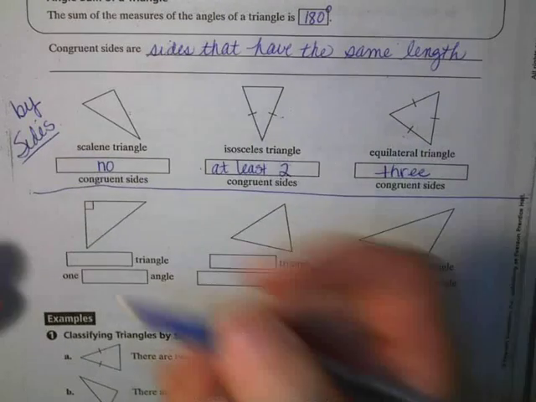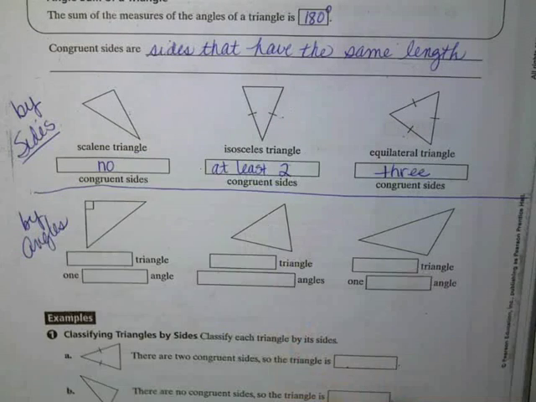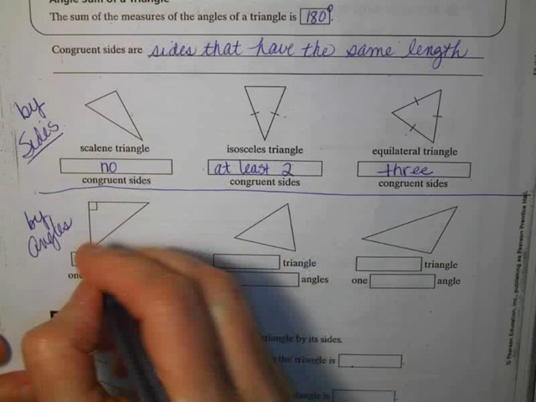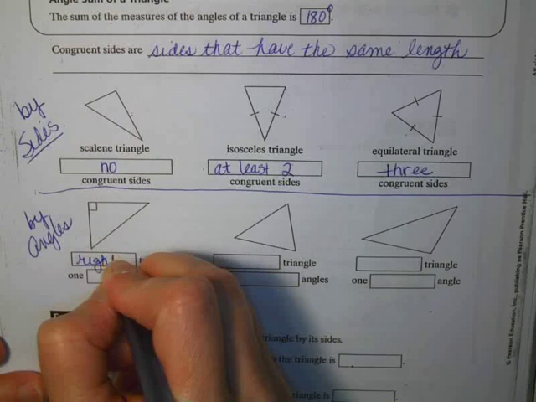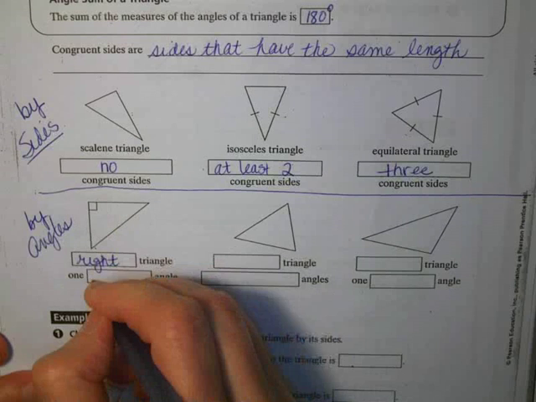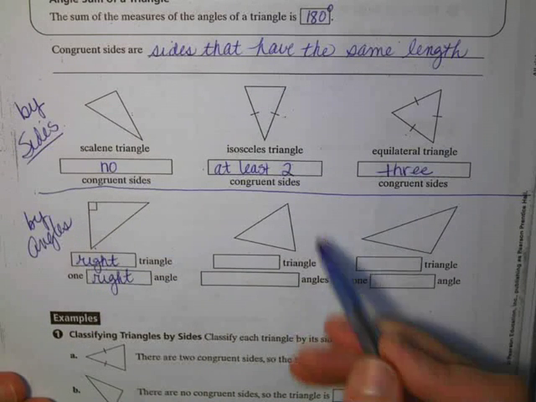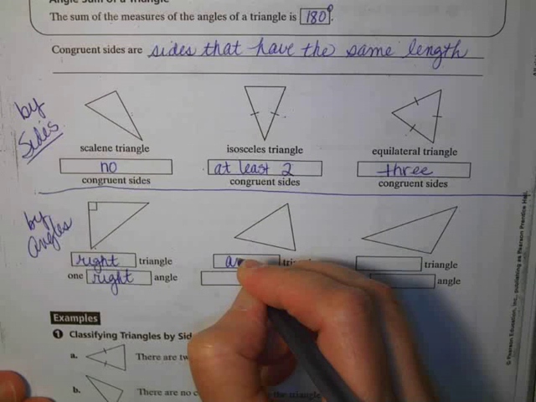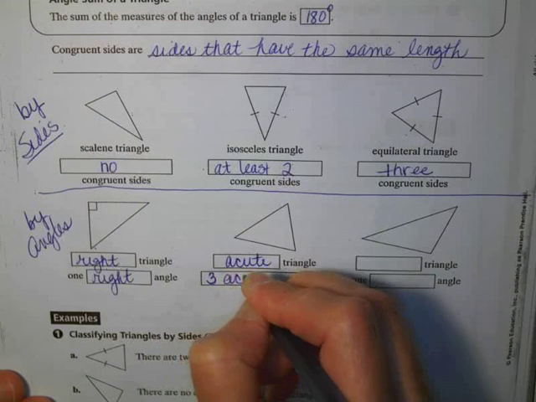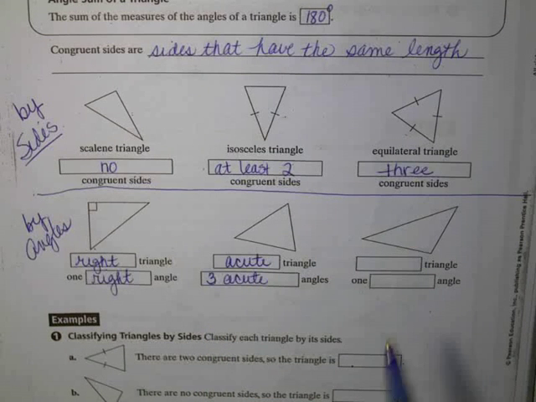And then we also classify by angles. Our first one is a right triangle. I think it's pretty obvious, because it has one right angle. The next one is an acute triangle, because there are 3 acute angles within that triangle.